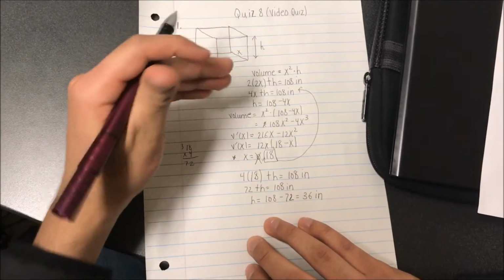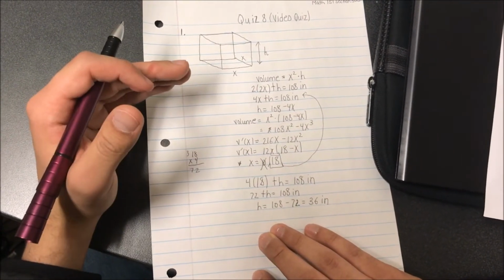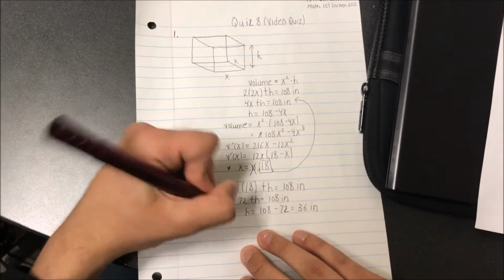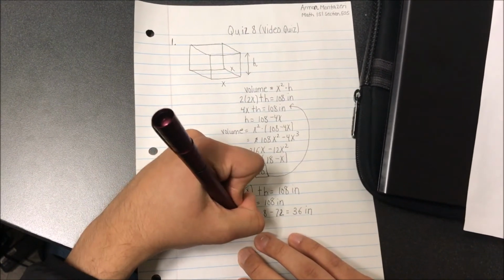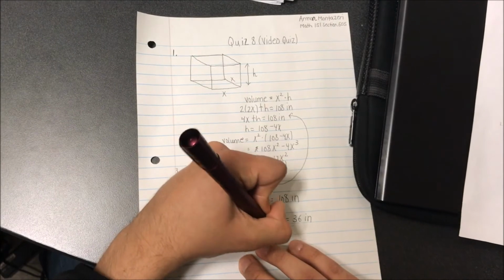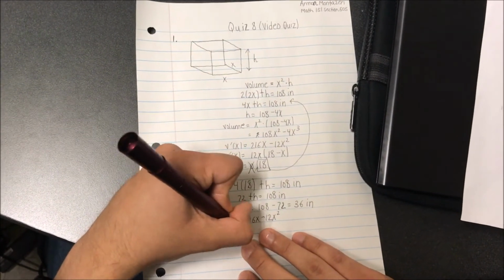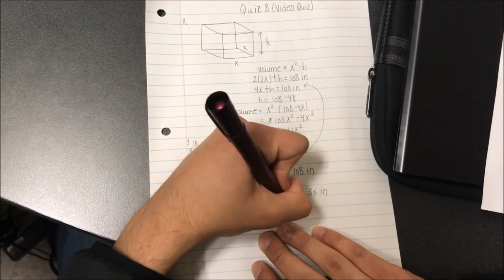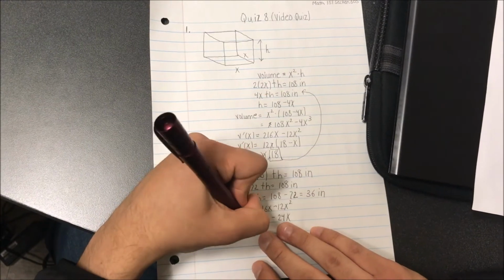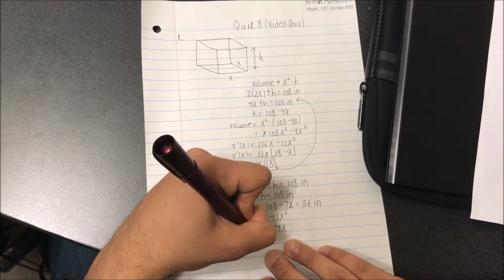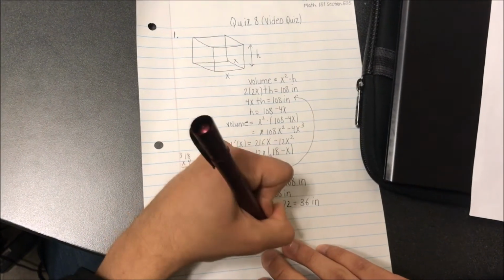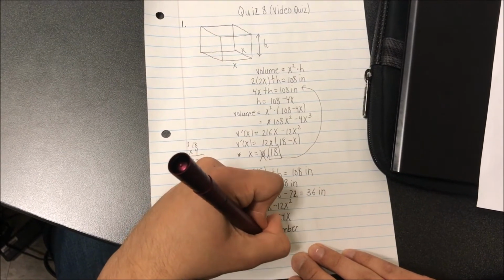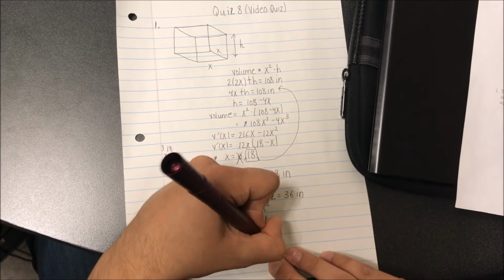Last thing, to test if this is correct, we can use the second derivative test to identify whether this will maximize its dimensions or not. Given our first derivative equation, we will solve for its second derivative, which gives you 216 minus 24x. When you plug in 18, this will give you a negative number, which means that it will be concave down, which means that it will have a max. So we are good for that.